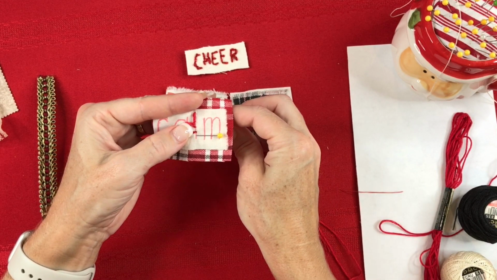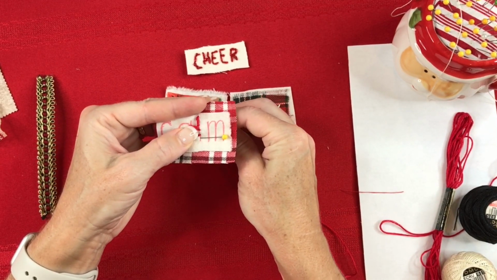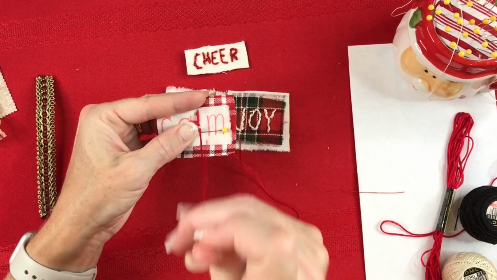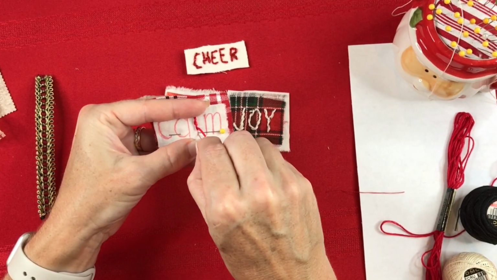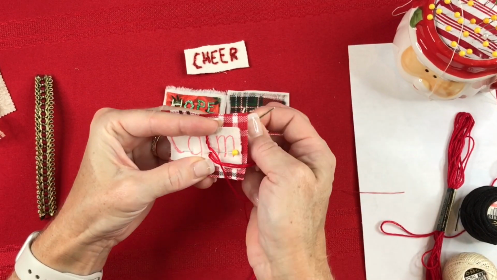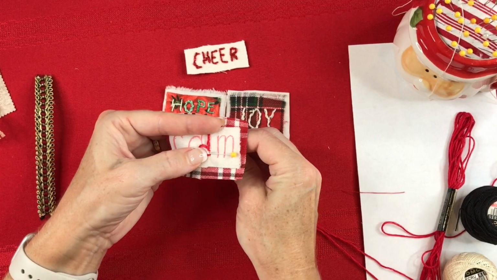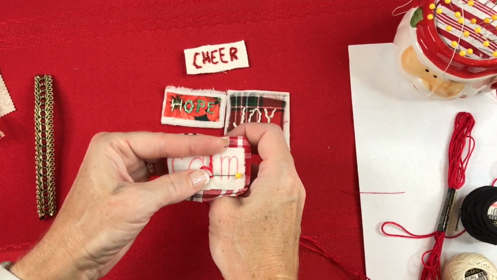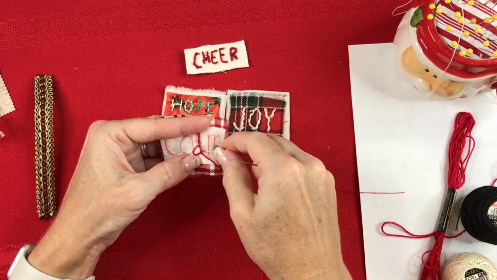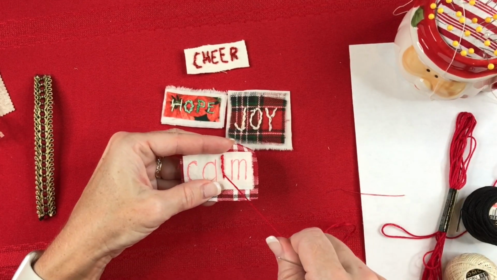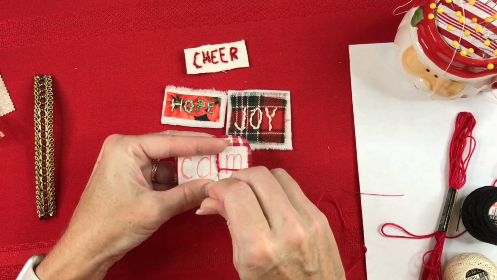Now I like this stitch in particular because there's no space between stitches. There's that overlap, and because it's coming from underneath the stitch, it twists and makes a little rope-like design, a little twirl. Remove that pin, pull that stitch, and then make that final stitch for that letter.